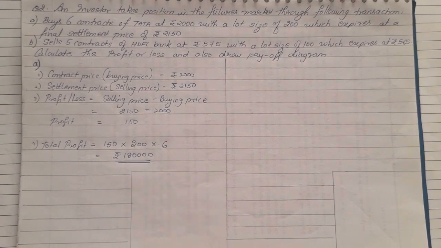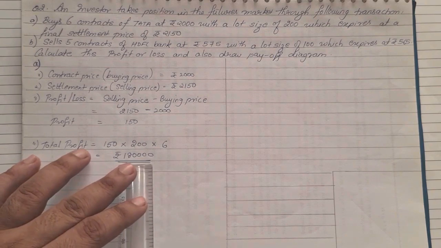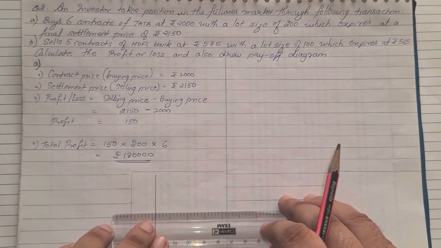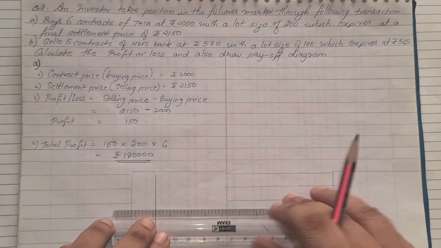So that's the total profit which was earned by the investor by buying 6 contracts at 2,000 and on the settlement date selling it for 2,150, having a lot size of 200. Now again the same thing, we need to draw the payoff diagram. Very simple. Again, we'll first note down the y-axis and the x-axis.